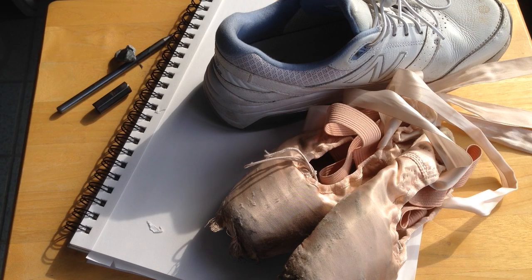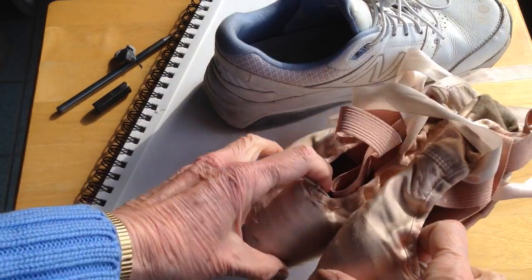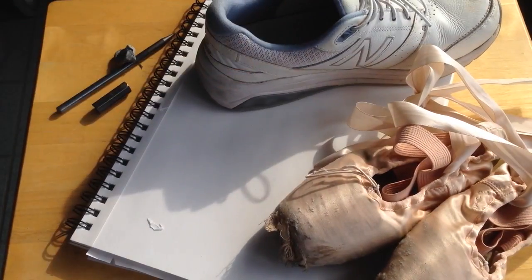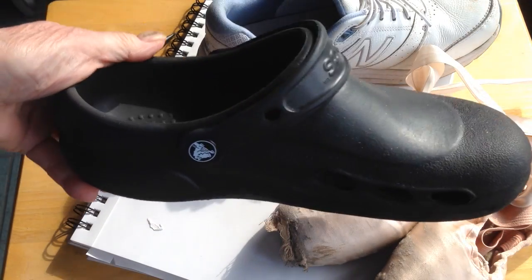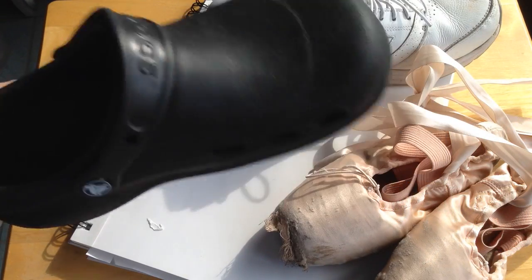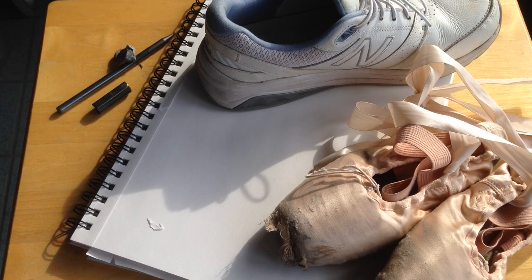Today we're going to look at another very ordinary object that we see and most of us put on every day, and that is the shoe. Although not every one of us puts shoes on like this, most of us have some kind of shoe that is common for us to wear. And so we think we might know this object, but if we've never drawn it, we might discover new things about it.